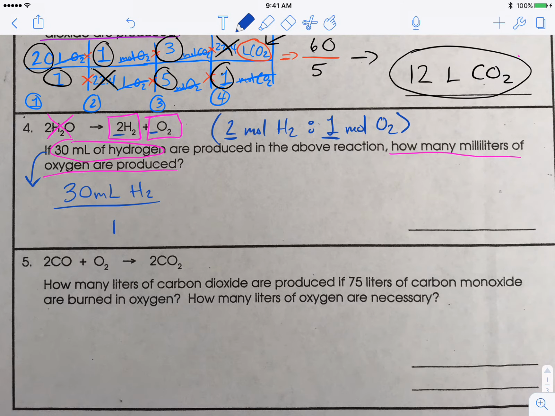Erase that. That's our step 1. Remember, we're skipping steps 2 and 4, so we're going straight to step number 3, which is where we look at our ratios. So we want to get rid of H2, so H2 will go on the bottom, and then O2 will go on top.